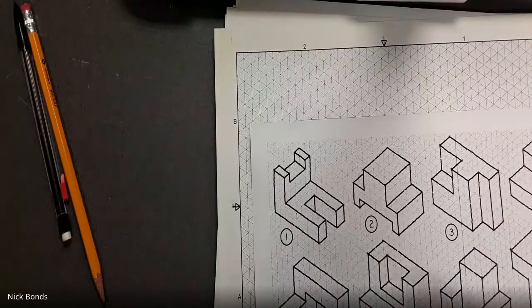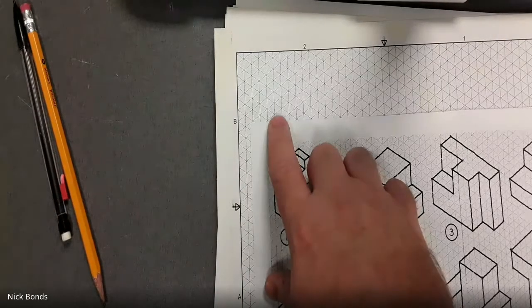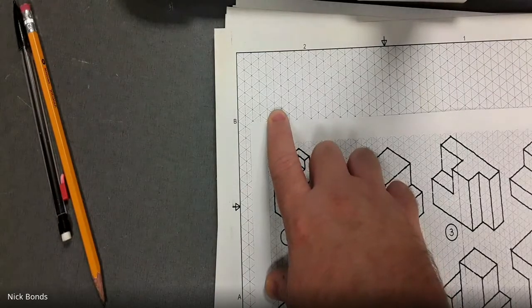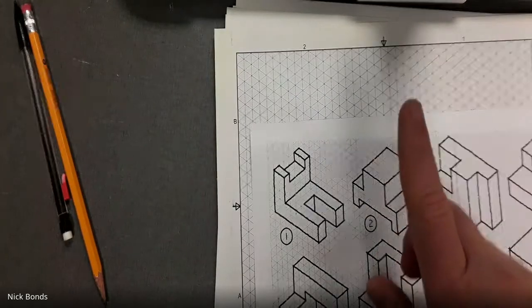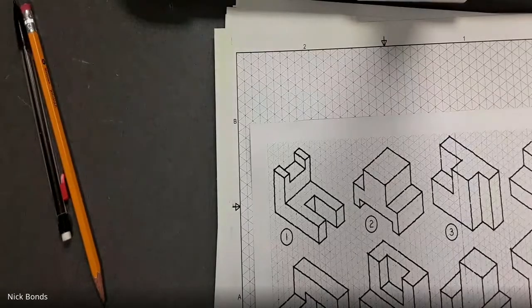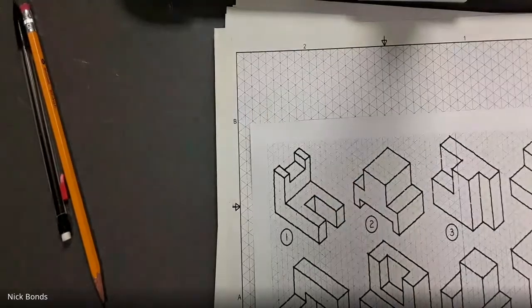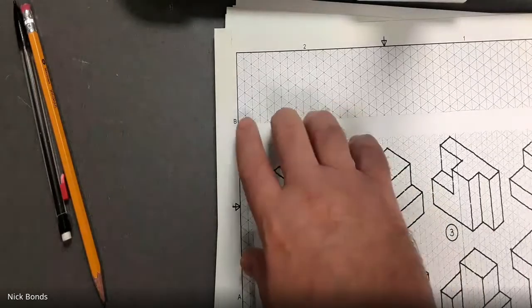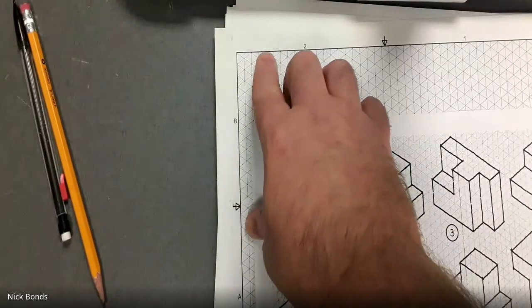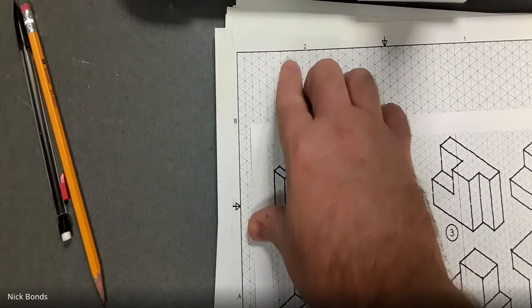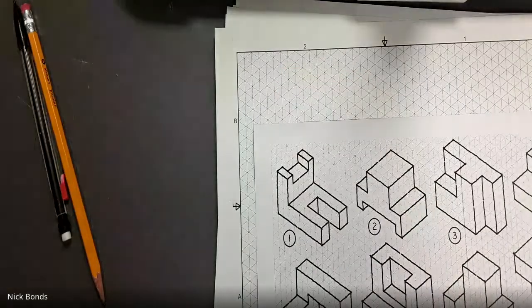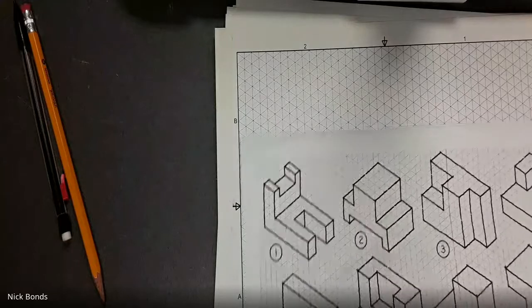When we are drawing, we're going to try and use the graph paper as much as possible so we can get as many of these as we can onto one sheet. Which means we are going to start drawing up here in the corner without touching the border. So these two dark lines are considered the border. Okay, so let's go ahead and get started.